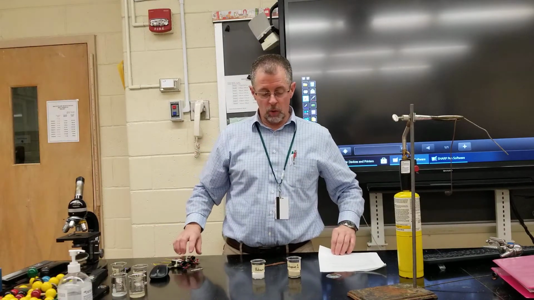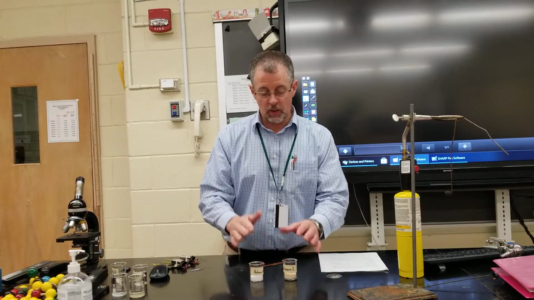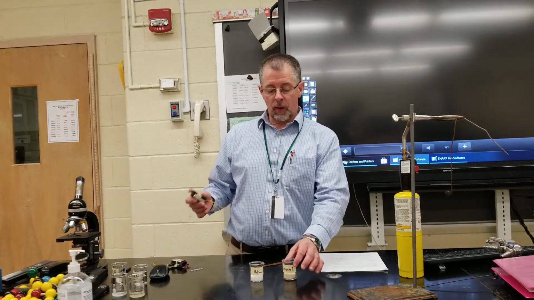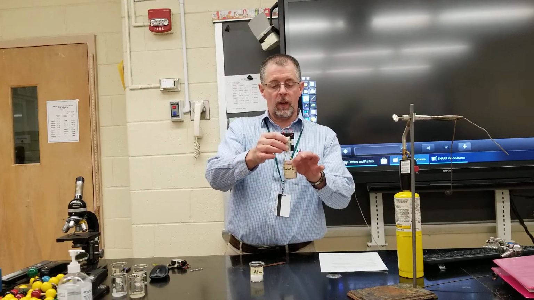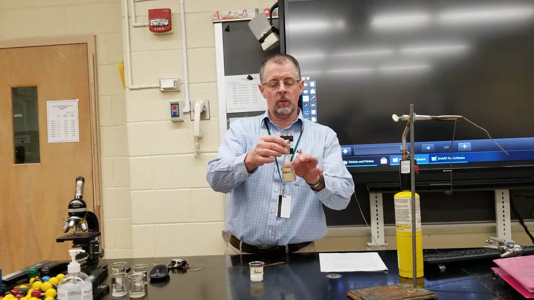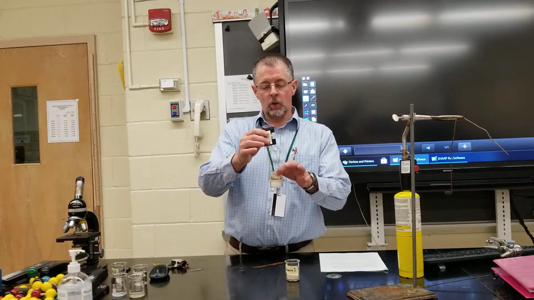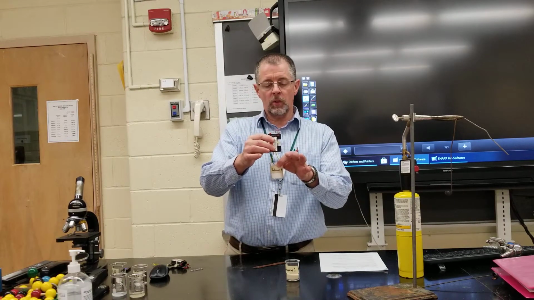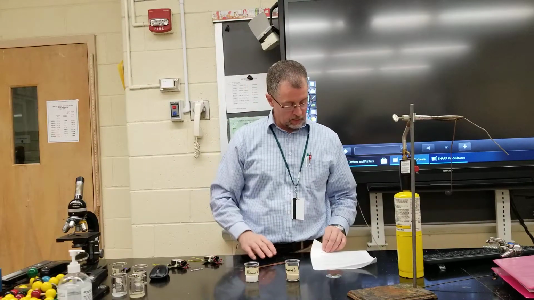Now, what we're going to do is see if these two substances will conduct in the solid phase. If I simply put the electrode into the solid phase of unknown number 1, we see that it does not conduct in the solid phase, does not light up. For unknown number 2, we do the same thing. We stick it into the solid phase and we see that it does not light up. So neither one of these conducts electricity in the solid phase.